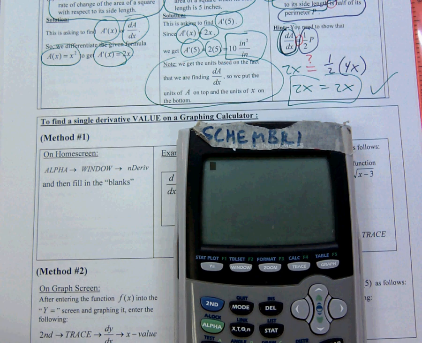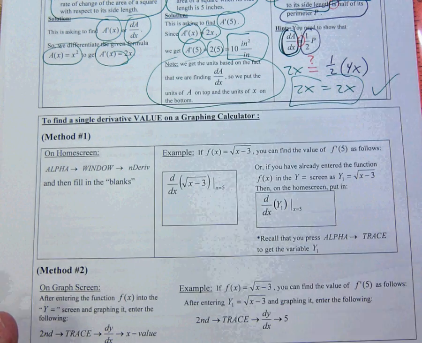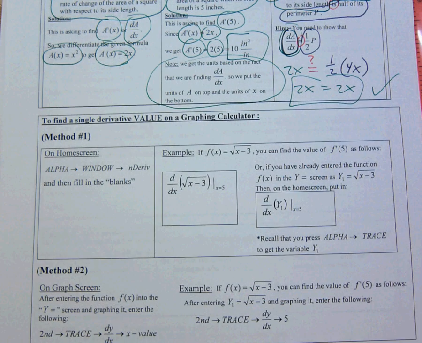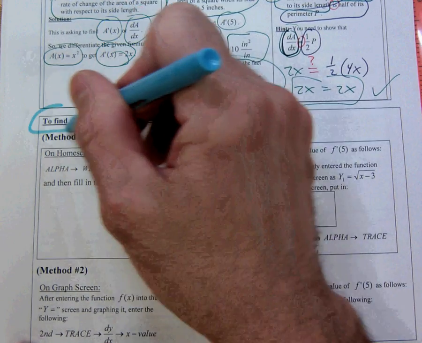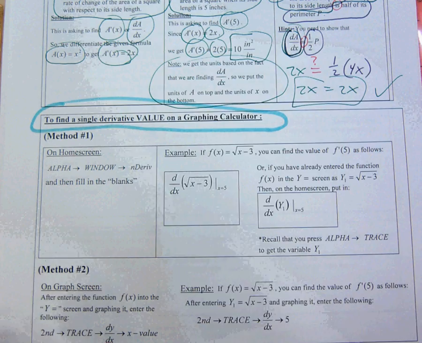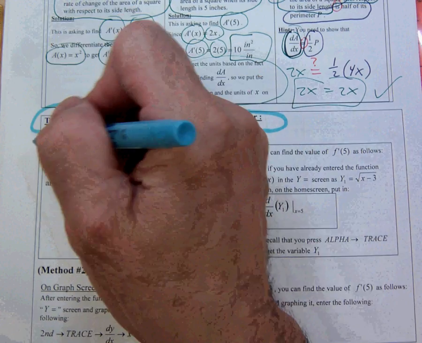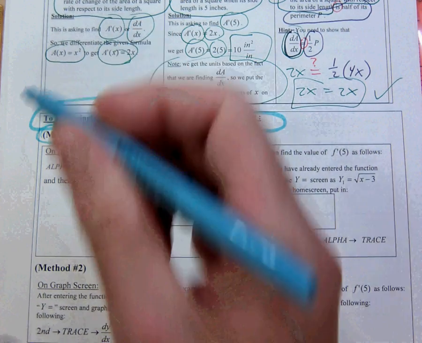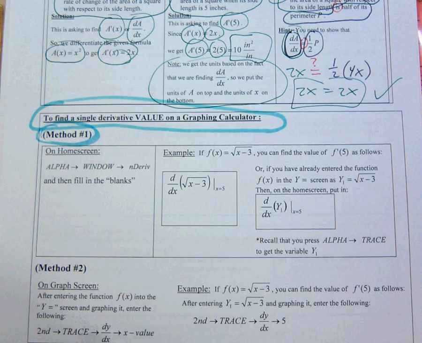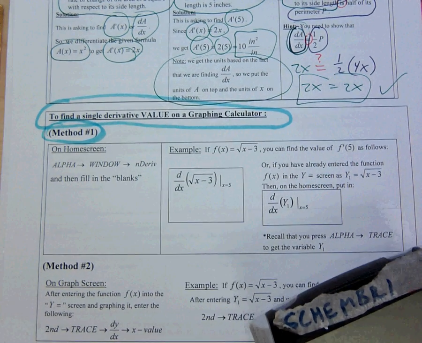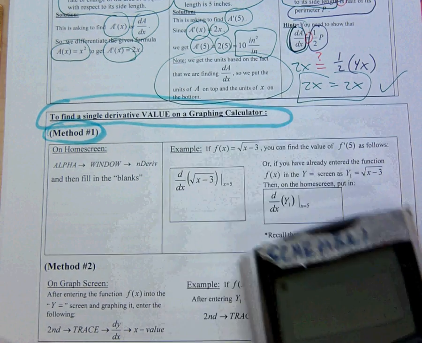Okay, are you ready, guys? The first thing we're going to do is find a single derivative value on a graphing calculator. There's a couple ways to do it. Here's one way I want you to be able to do it. You're going to have to do it all ways eventually because in some cases it might be better to use one way versus another. But one way to find one derivative value on a calculator is as follows.